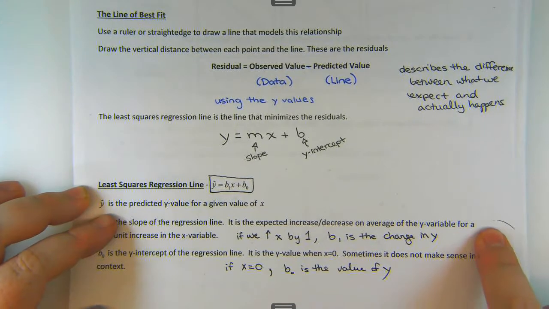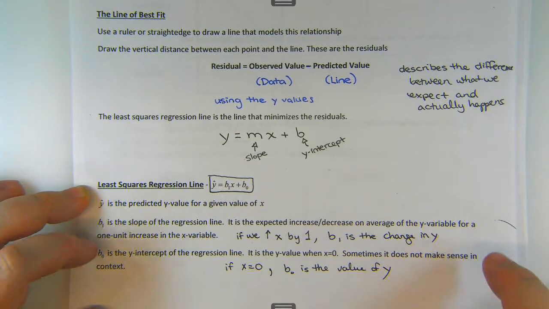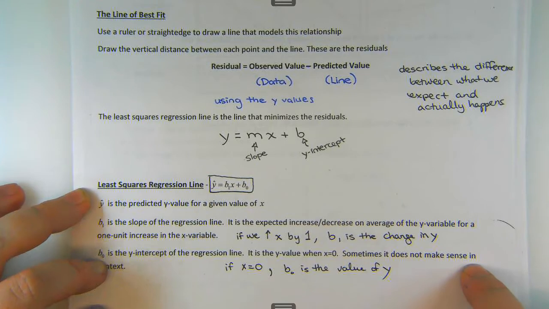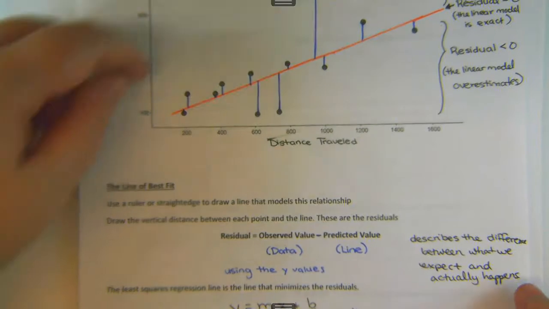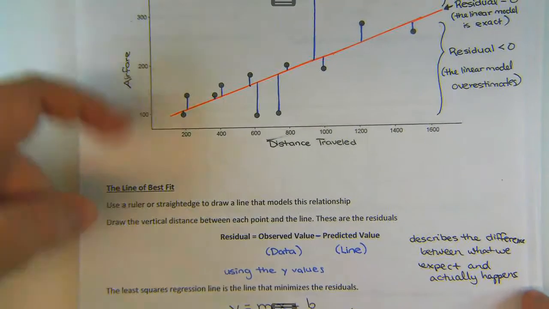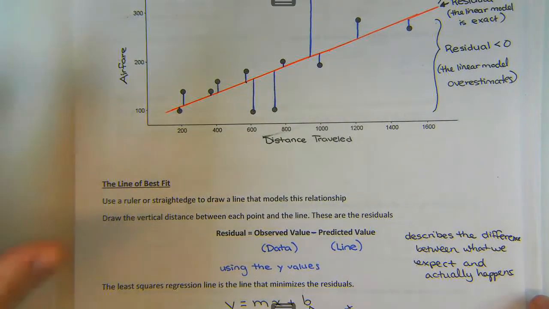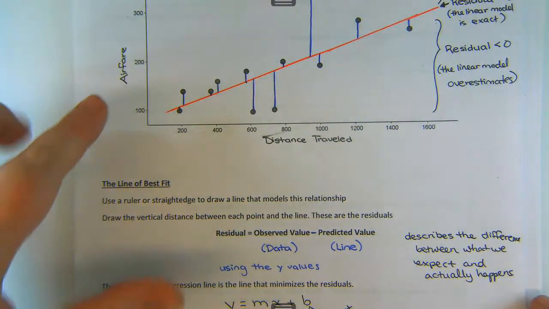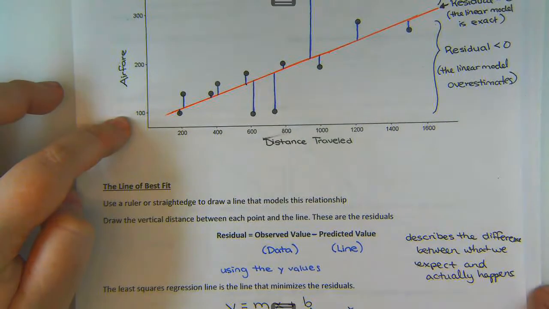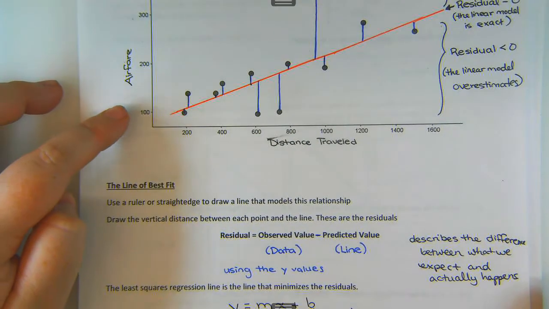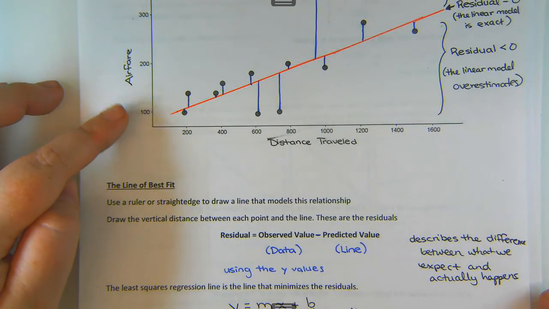Now, slope we can always put into context. Sometimes this intercept doesn't make sense. Sometimes it can go all the way to the negative region, and in terms of context, negative airfare wouldn't make sense. So when we're trying to interpret these, slope you can always do. Sometimes you'll try to interpret the y-intercept, and it just won't make sense contextually.